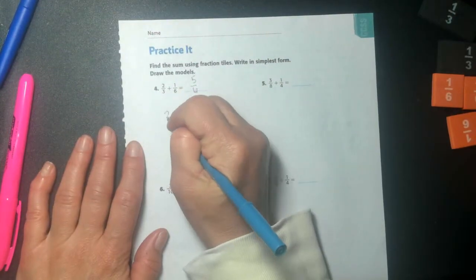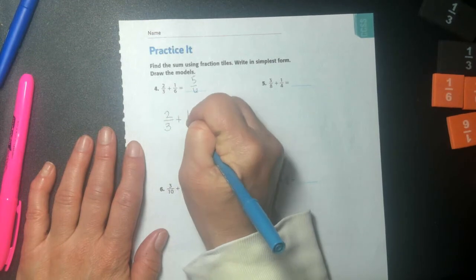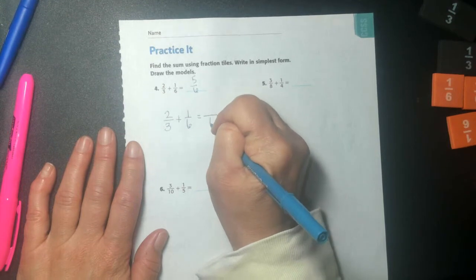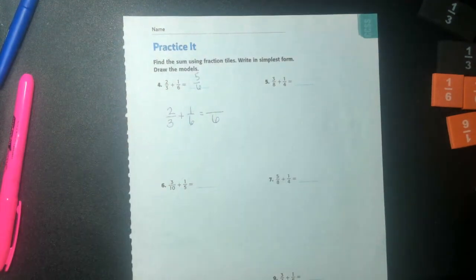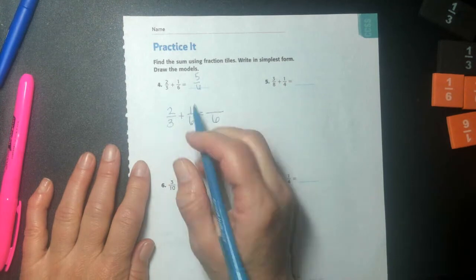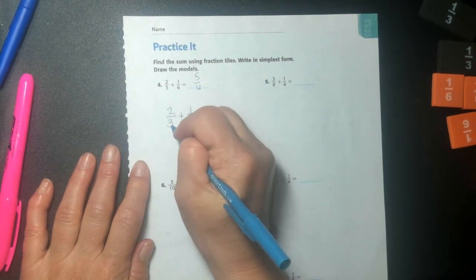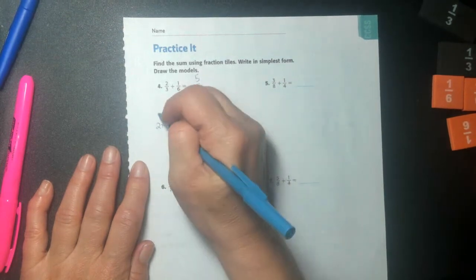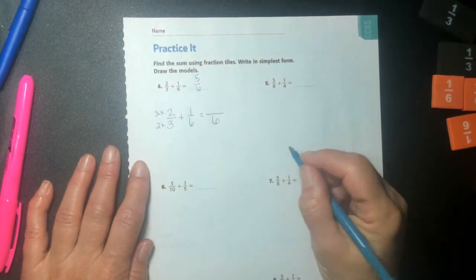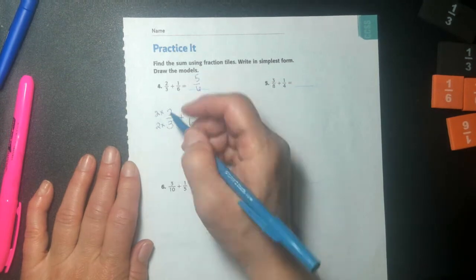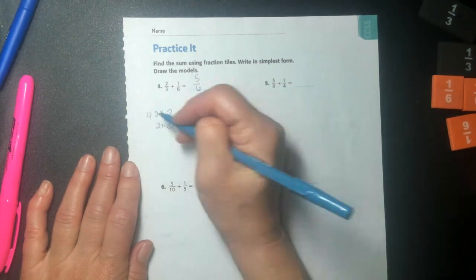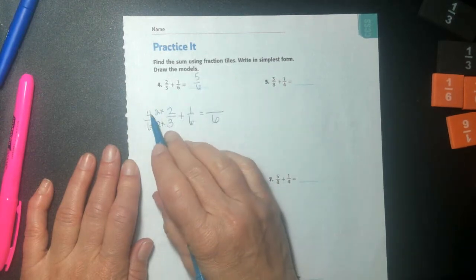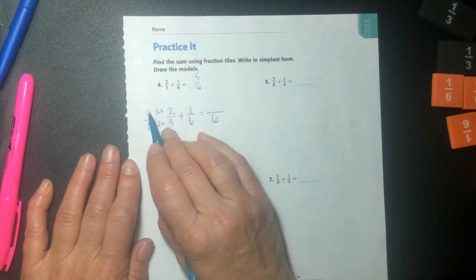So I'm going to say 2/3 plus 1/6 equals, I know my denominator is going to be 6. So I'm going to change this denominator into a 6. To do that, I'm going to say 3 times 2. Whatever I do to the bottom, I have to do to the top. So I'm going to say 2 times 2 is 4. And 3 times 2 is 6. So 4/6 plus 1/6, 4 plus 1 is 5.